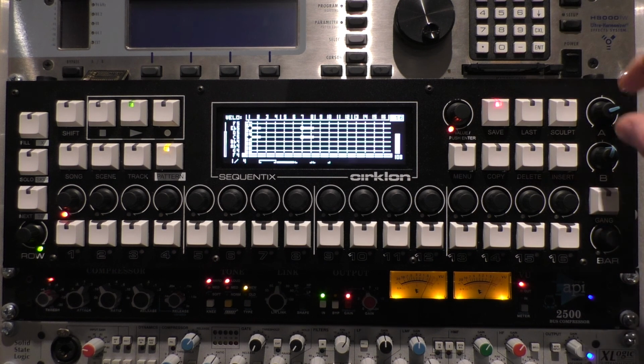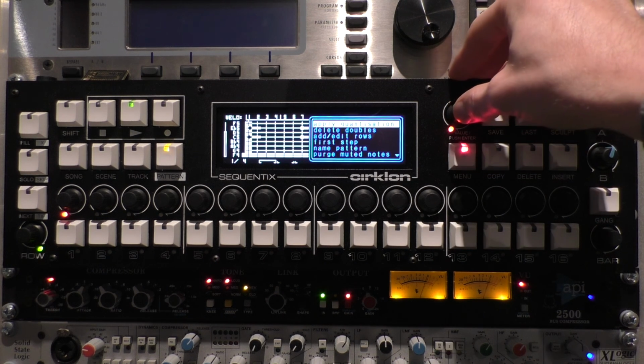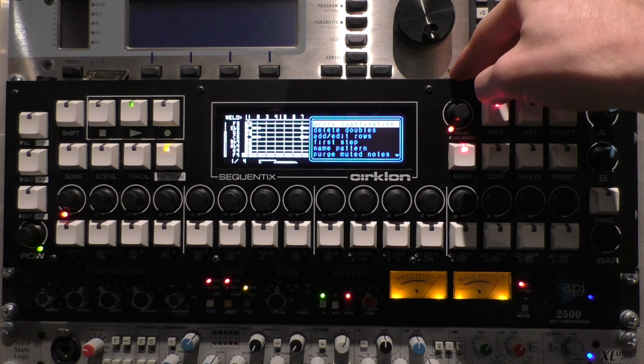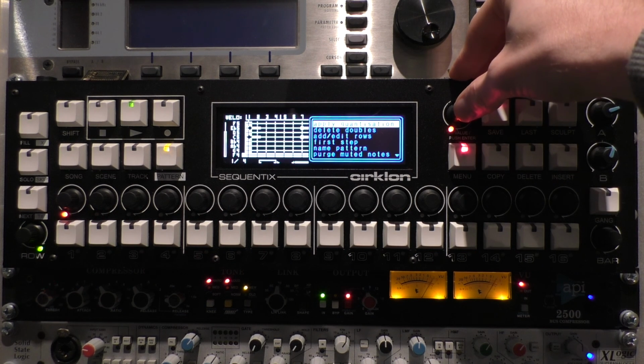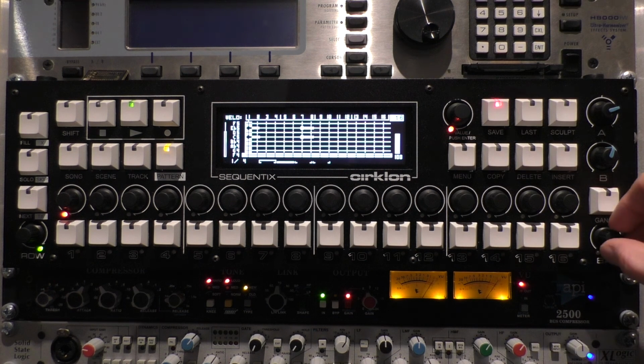So if we want to quantize them, we just go to menu, and right at the top, we have apply quantization. Let me just turn the synths down a little bit. There we go. Apply quantization will quantize everything on the grid. Stop that for a moment.